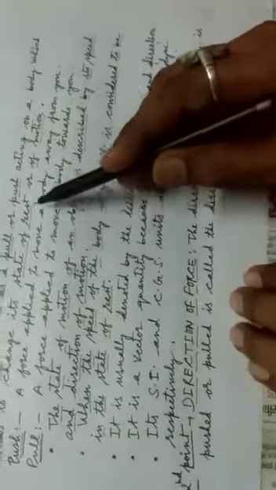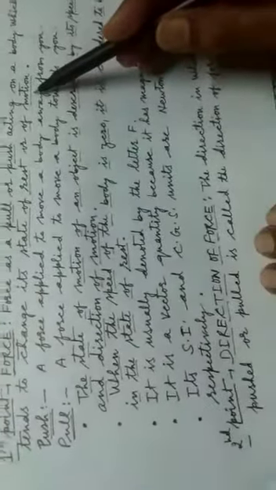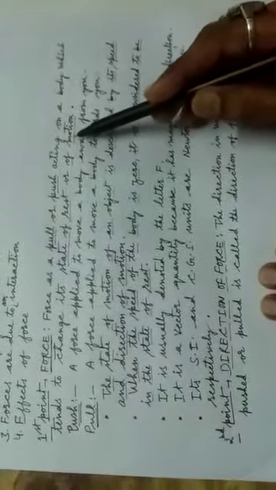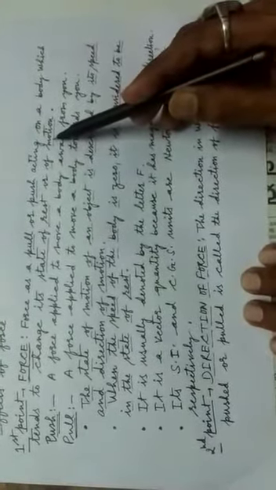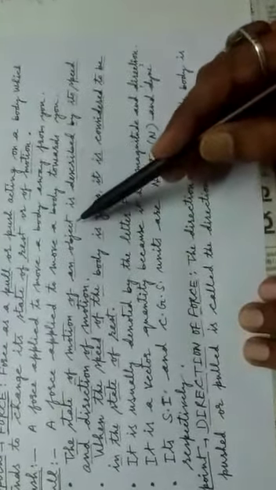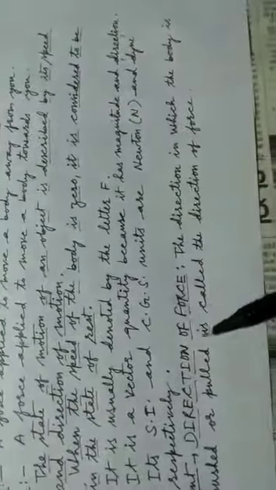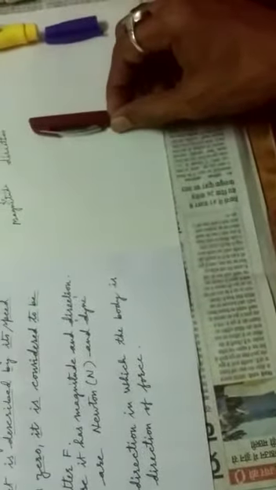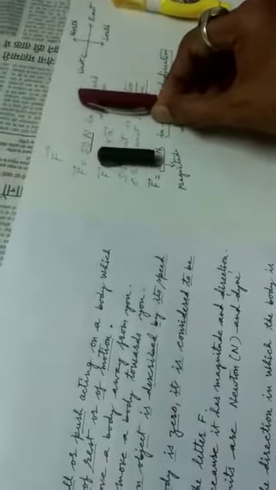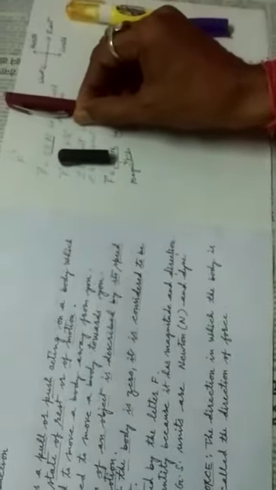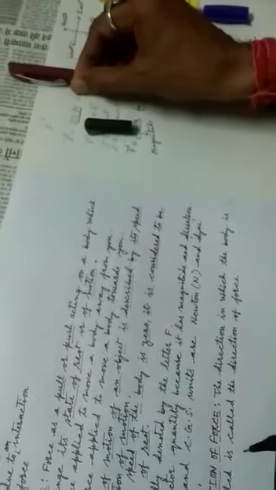Then third is the state of rest. If you apply a force, the body, whether in the state of rest or in the state of motion, is going to change. The state of motion of an object is described by its speed and direction of motion. It means the body has a speed, and the direction in which the force is applied is the direction of motion.